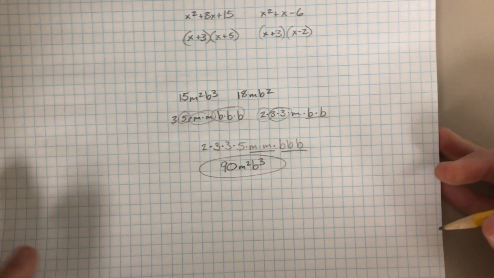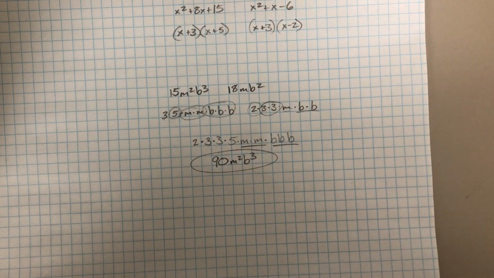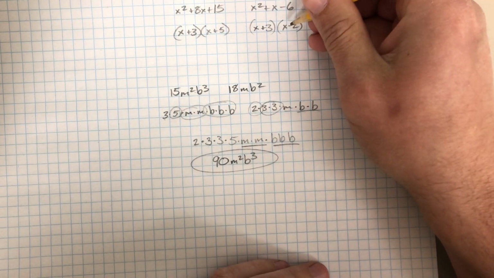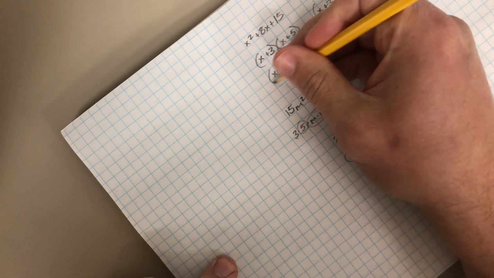All right, so now you look at this and you say to yourself, which factor appears the greatest number of times? Or you want to use each factor the greatest number of times that it appears. So x minus 2 appears once, so I'm going to use 1 x minus 2.